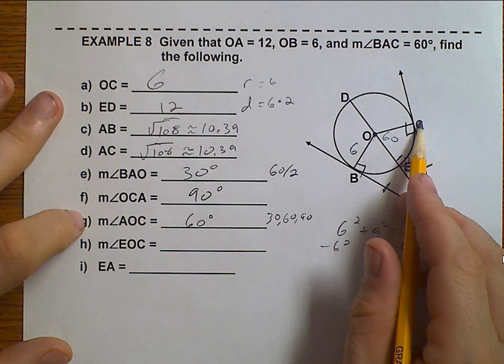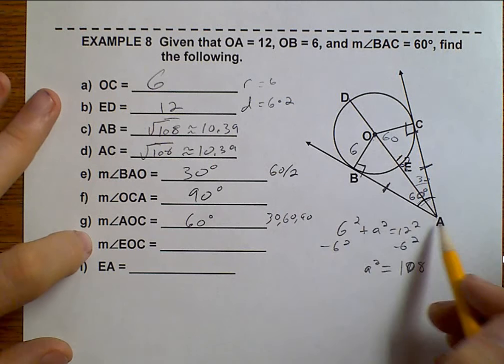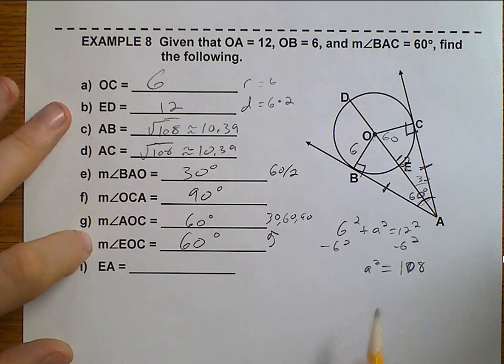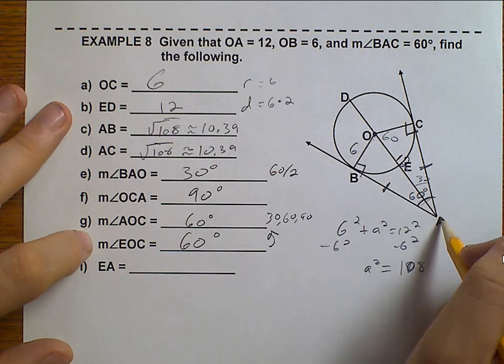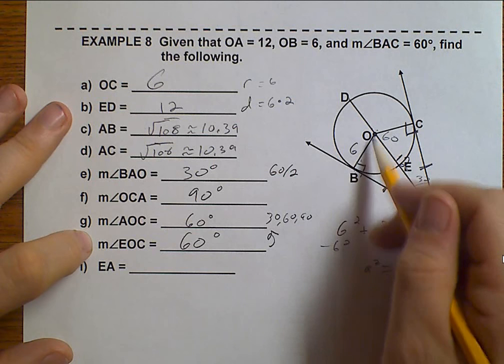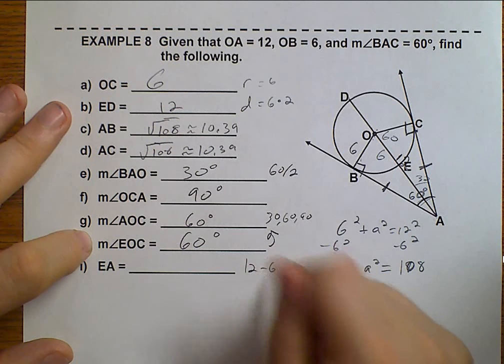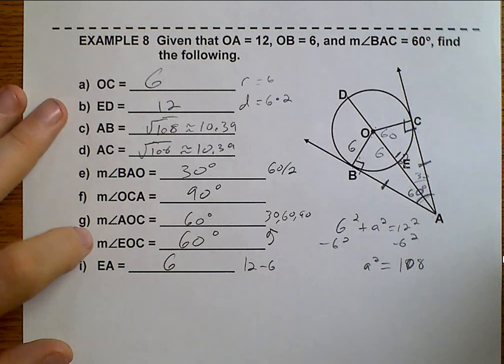EOC, well, that's the same as AOC. And then the length of EA, well, if my radius is 6, and EA is 12, 12 minus 6 is just 6.